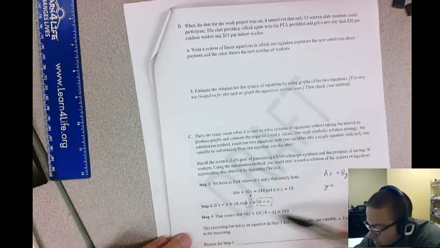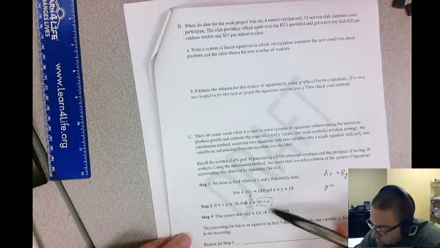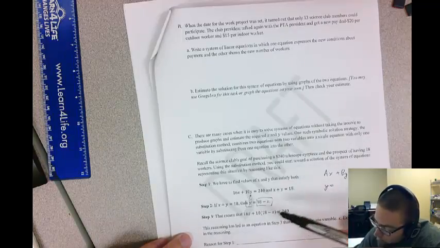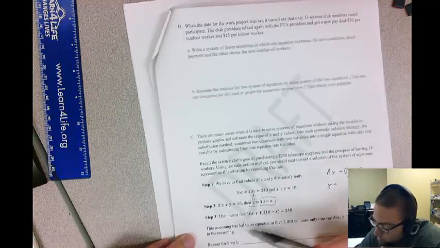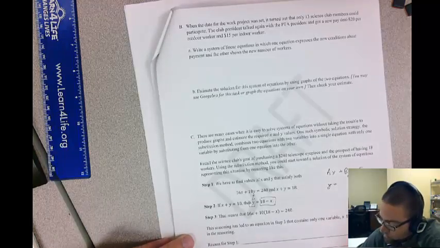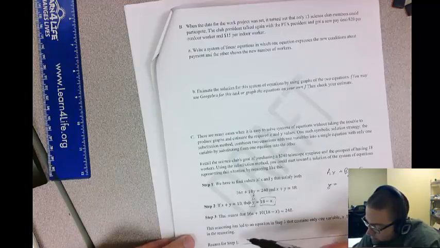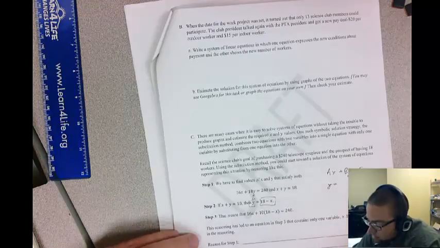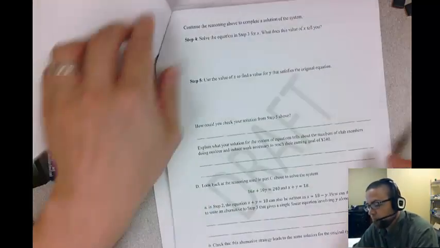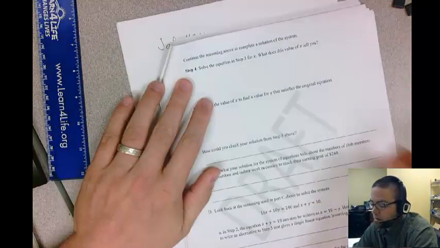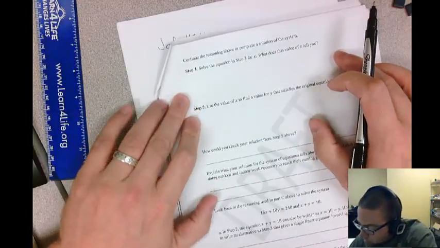Then I solve this equation for x, so I have to do some distributive and combining like terms and then just solving for x in that way. So then you're going to solve for x. I'll explain each step, so I kind of explained it right there. Then you'll solve the equation in step 3 for x.